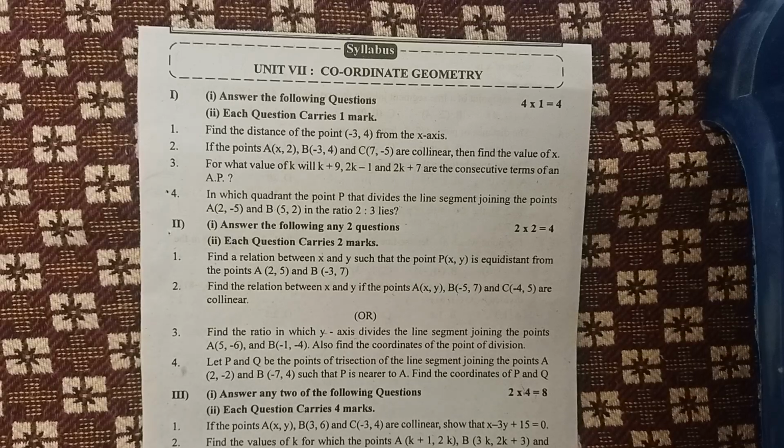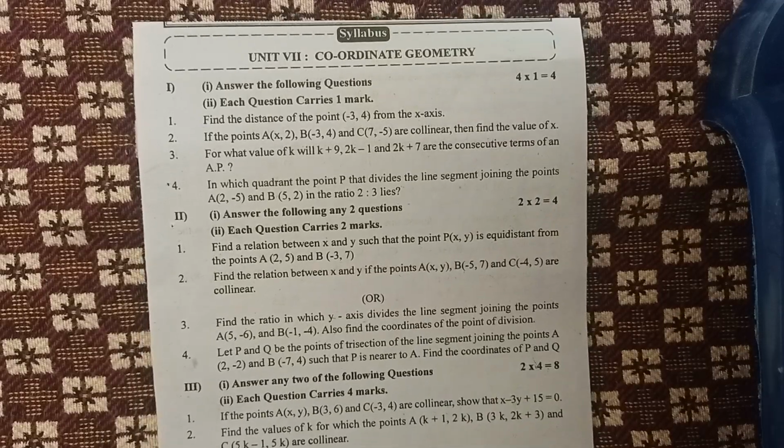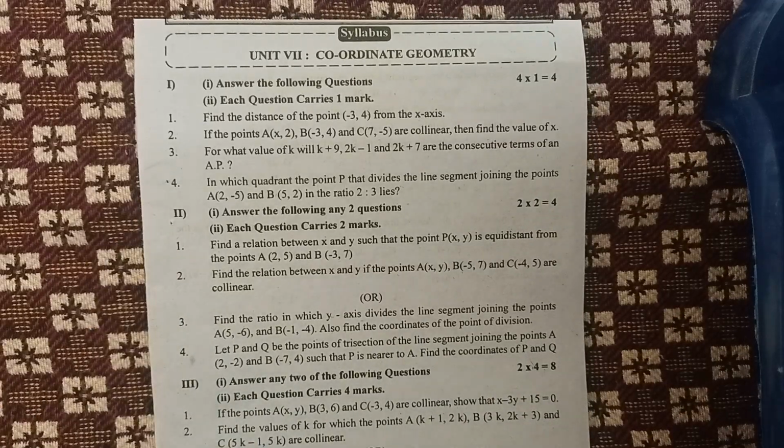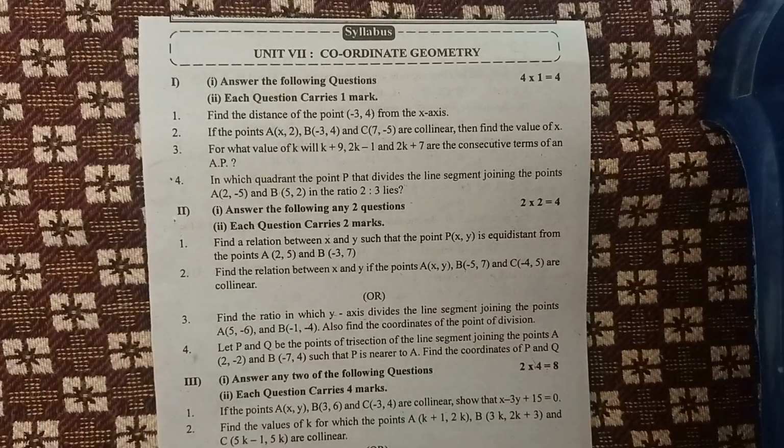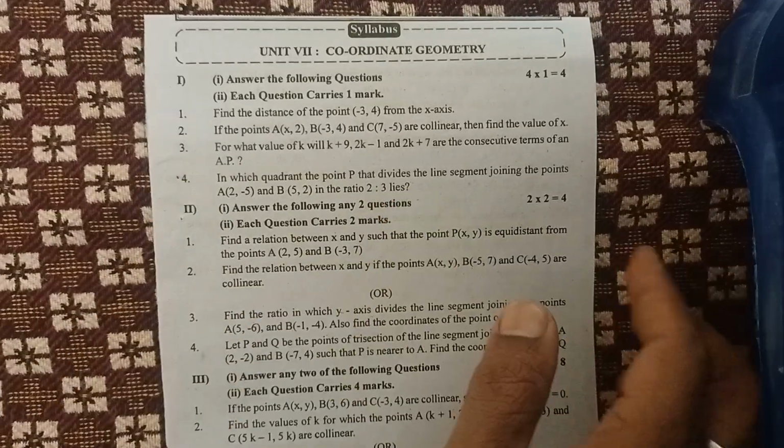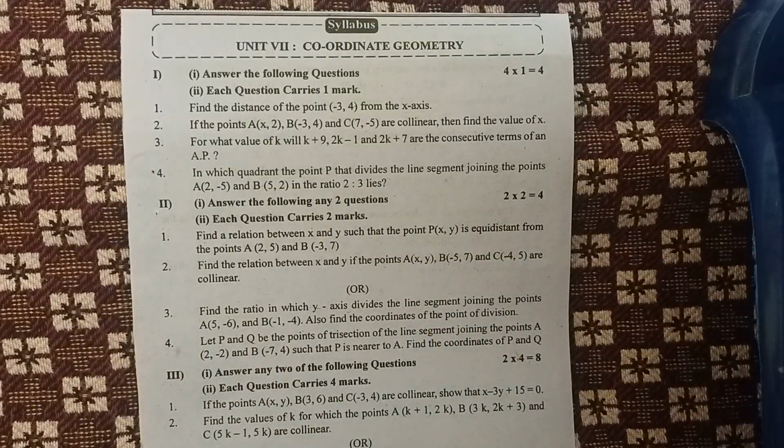Today in this video we are going to cover chapter wise some important questions. Okay, so today we are going to discuss chapter 7, that is coordinate geometry of class 10th. We'll discuss all the sums, but in this video I am going to cover one or two sums. In the next video we are going to cover almost all the sums. Okay, now see the first question, guys.